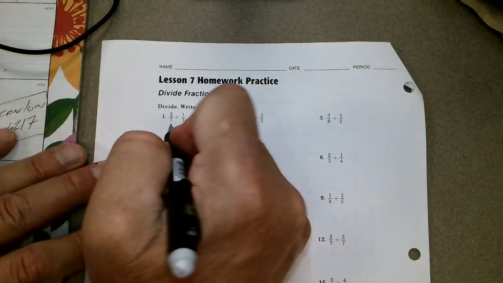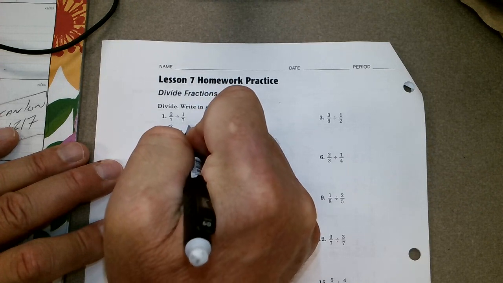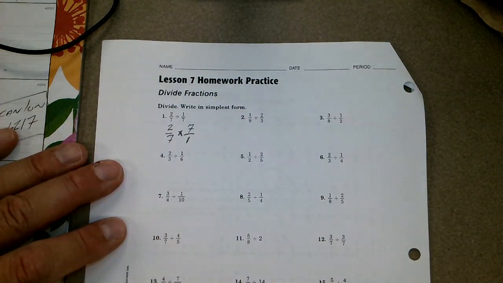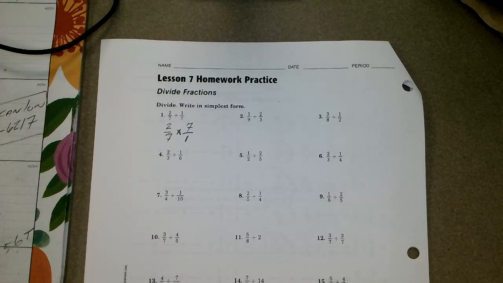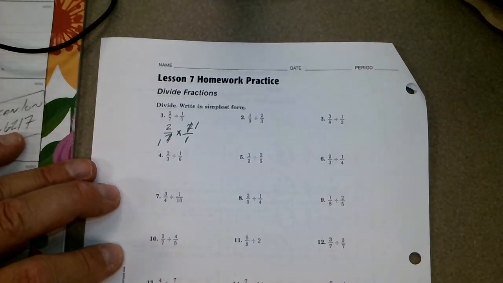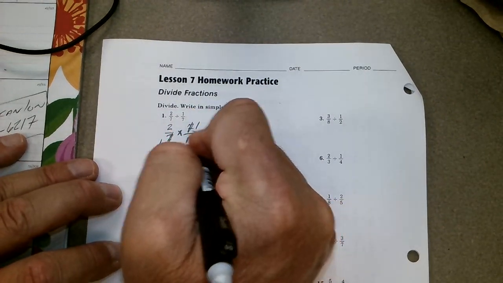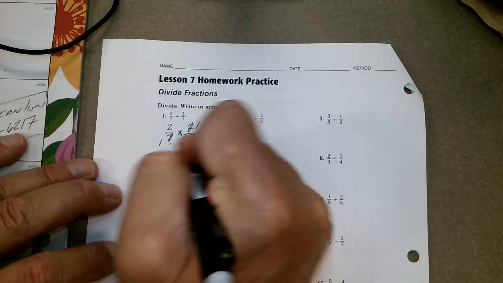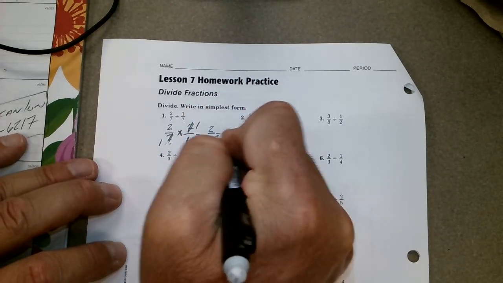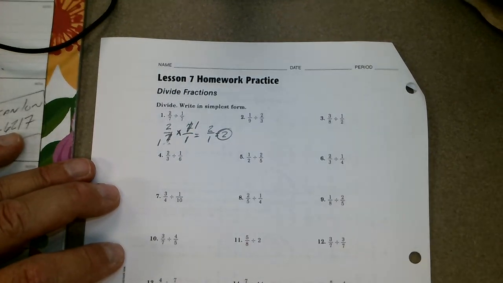Let's go. 2/7, change the sign to multiplication, and we reciprocate the second fraction. We flip it. Now, when we flip it, we're looking for a top to bottom combination to factor, and I see one. 7 goes into 7 once, 7 goes into 7 once. Nothing but ones on the bottom, so now I'm going to multiply my numerators, multiply my denominators, and rewrite that as 2, because any number over 1 is equal to that number.